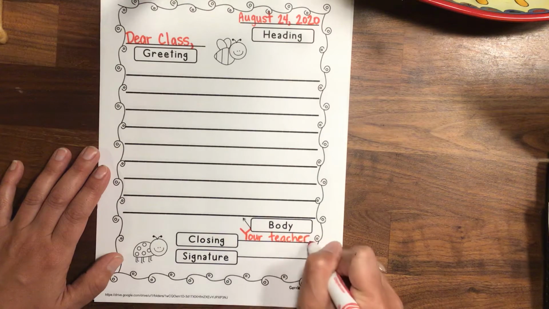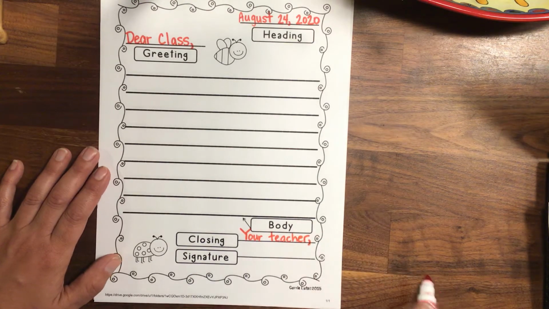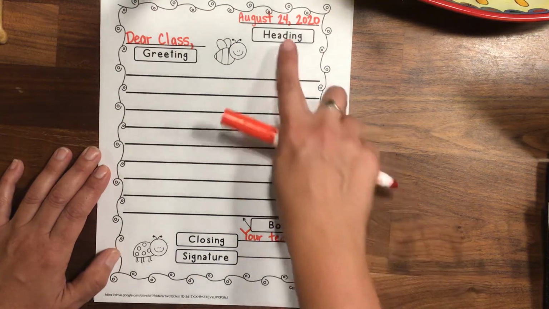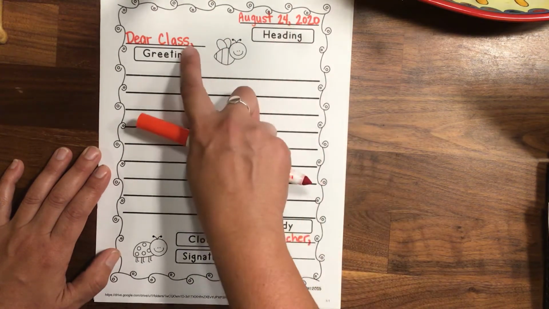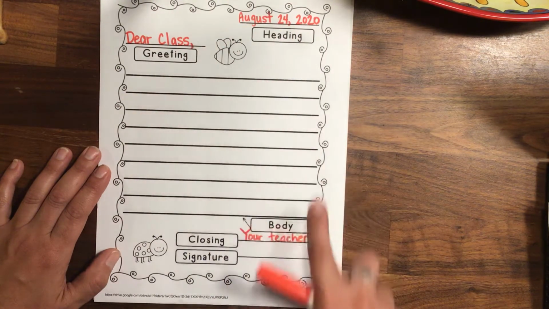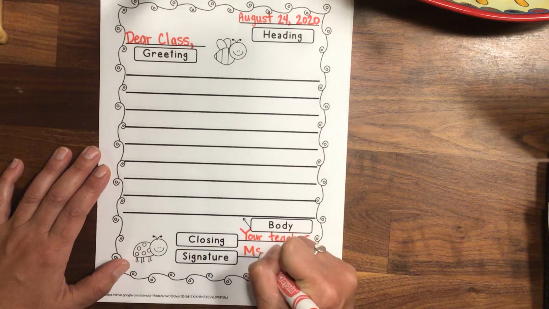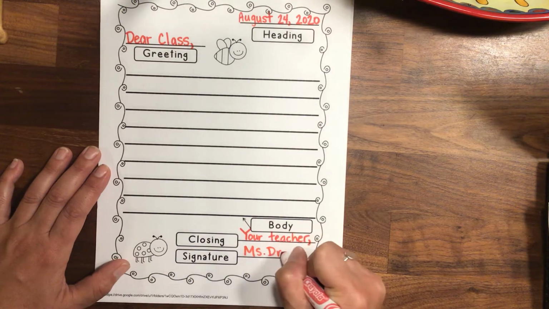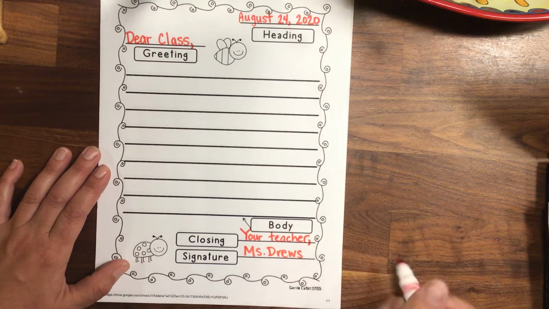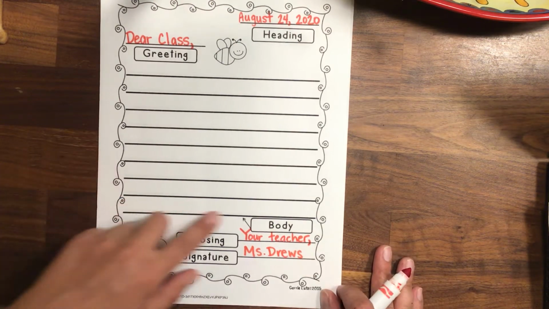And I'm going to put a comma there. So these are the 3 important commas in your letter. You want one here in the date, at the end of your greeting, and at the end of your closing. And then I'll just go ahead and put my name, because that's easy. Okay, now we're left with the body of your letter.